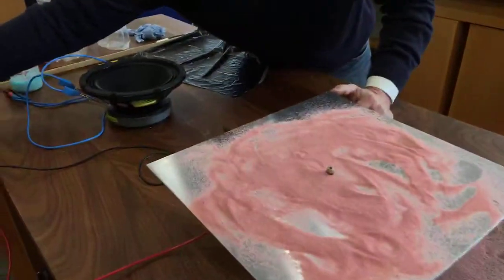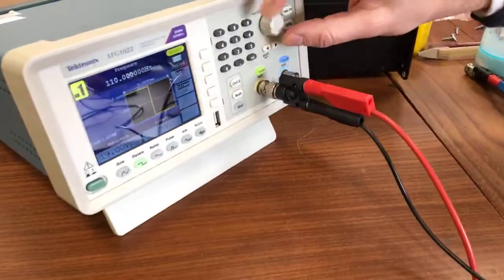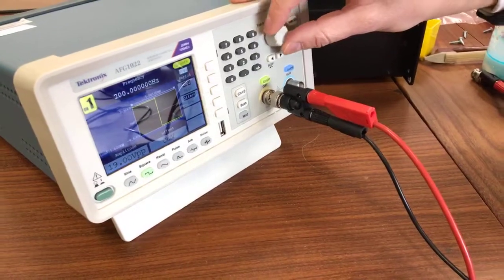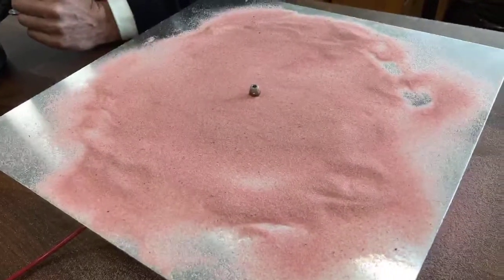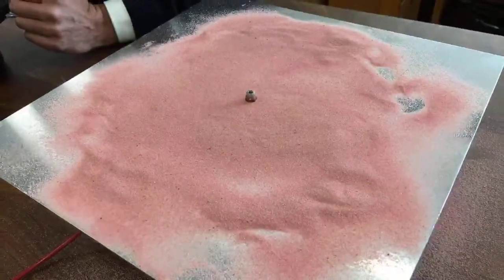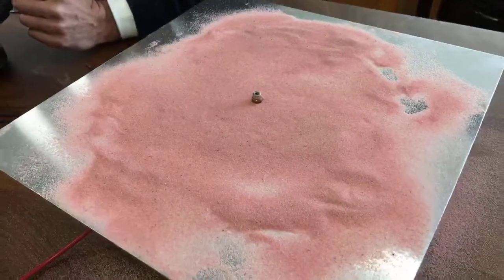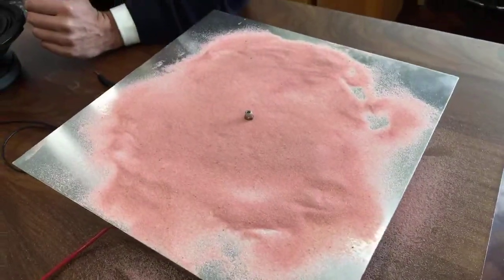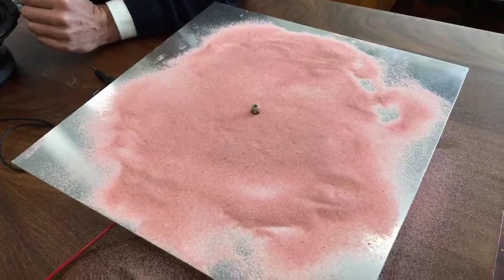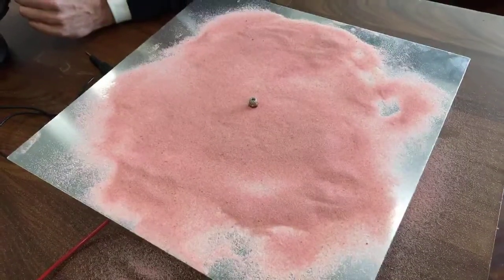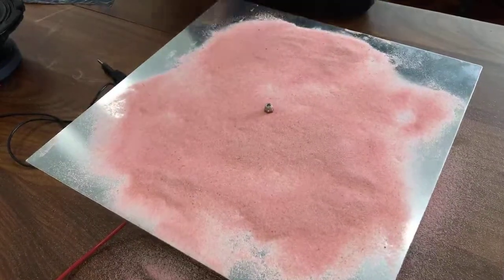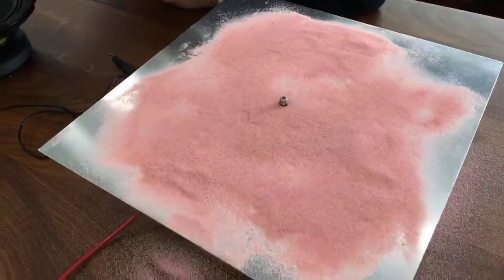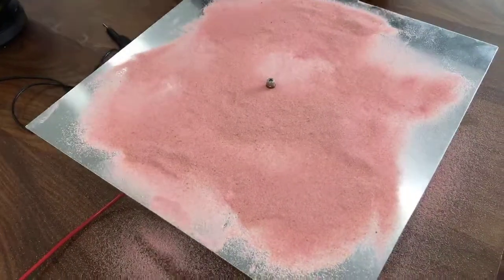So let's go on again, and we're going to go up. Let's bring it back to the sand. We're not going to spend too much longer on this. Let's go, I think we're going to go whenever the sound starts to jump up. Here we go, now something's happening. See what happens here.